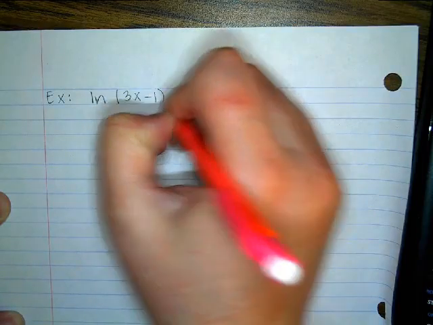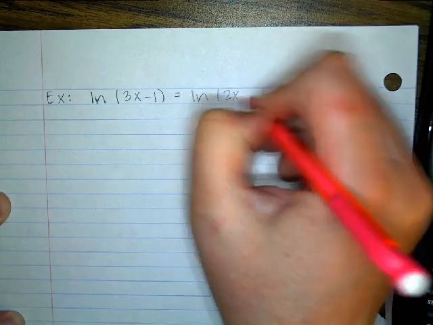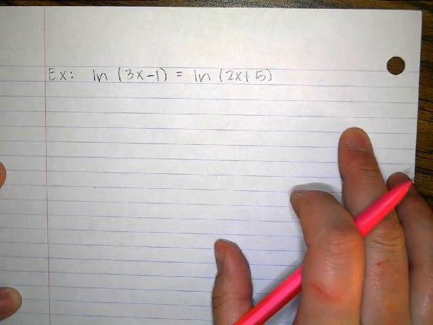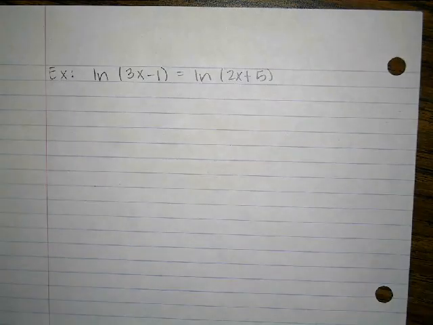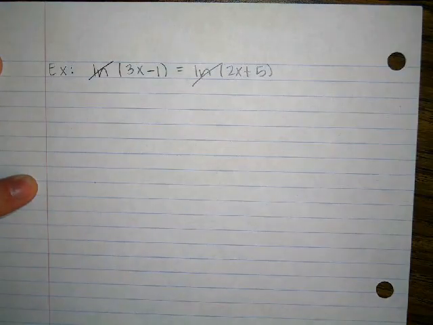Guess how you would do this problem. You have a log on each side, an ln. If you have a log on each side and there's only one on each side, whenever you have the same thing on each side, you can just cancel it out. It's really nice. So this is actually 3x minus 1 equals 2x plus 5. As long as there's the same thing on each side, you can cancel them out.